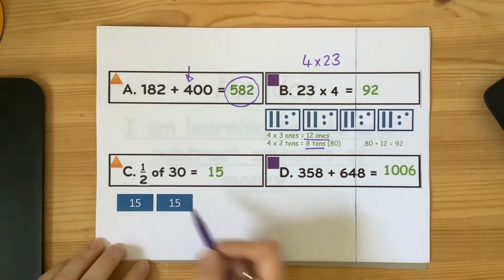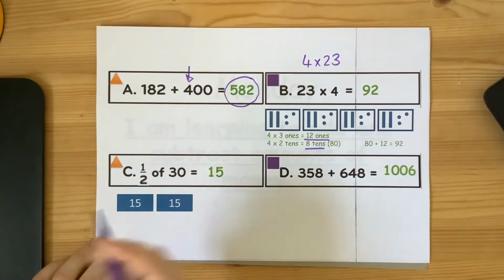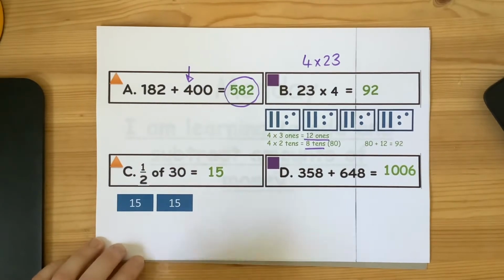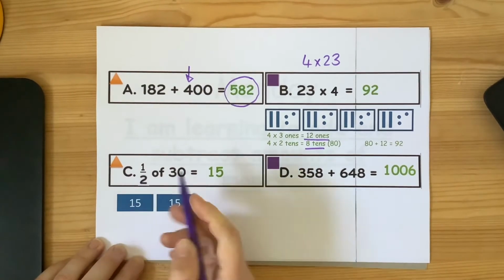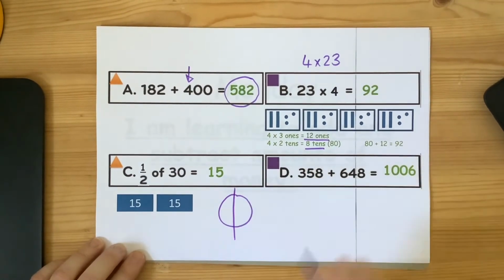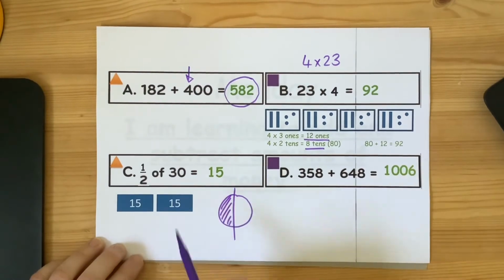Question C. Now we're looking for half of 30. You may know already that to do this, you just divide 30 by 2. But if you don't, I want you to look carefully. If you have a cake and you eat half of that cake, you cut it into 2 pieces and you eat one half. That's the same with the number essentially.